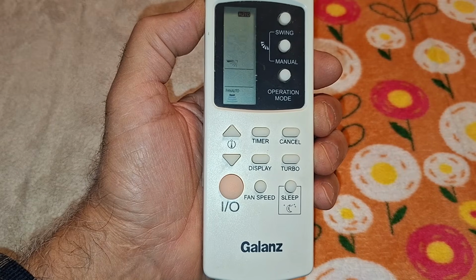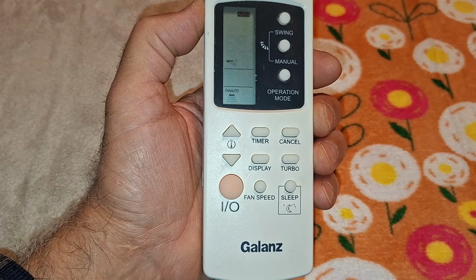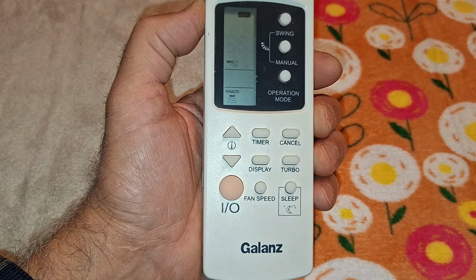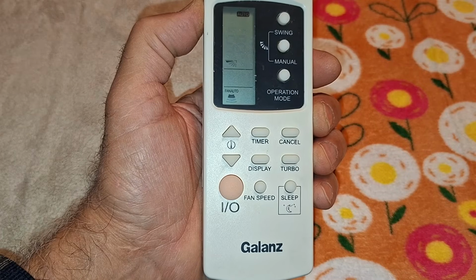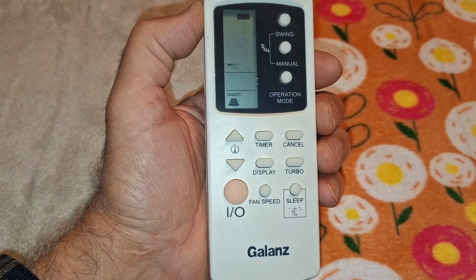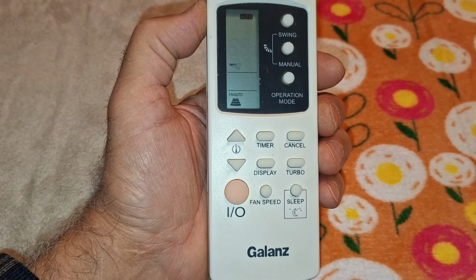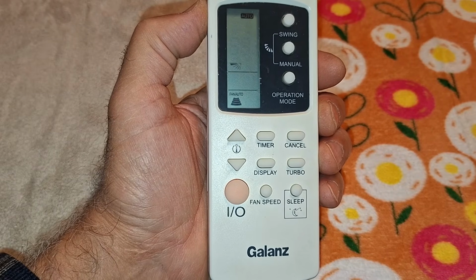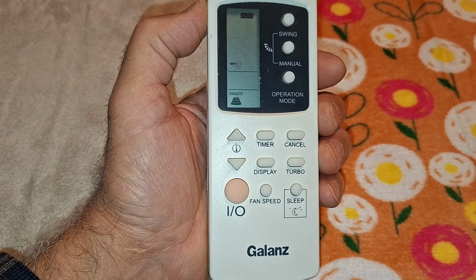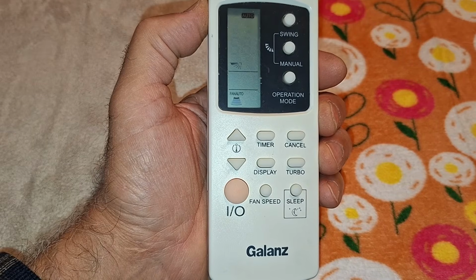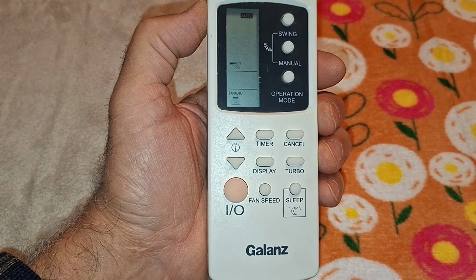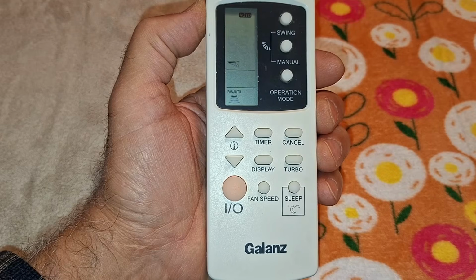This is auto mode. In this mode, the air conditioner tries to keep the temperature in the house around 24 degrees Celsius at all times. If the temperature is lower than this indicator, the air conditioner will operate in heating mode, and if it is higher, it will operate in cooling mode. We return to cooling mode by pressing the mode button again.